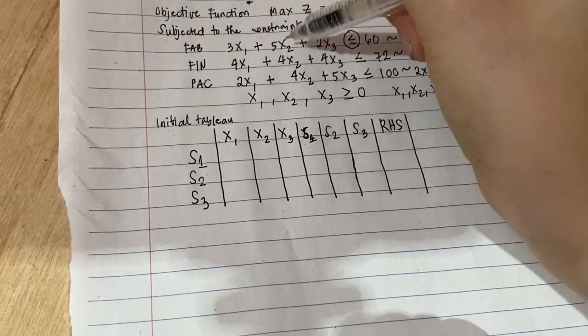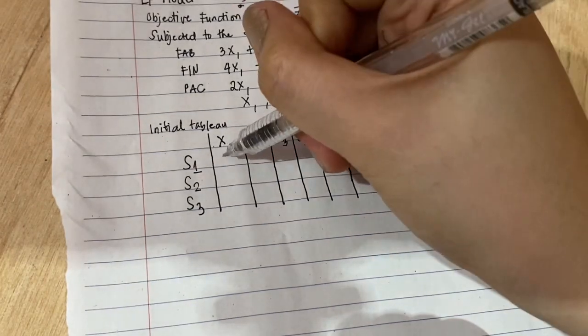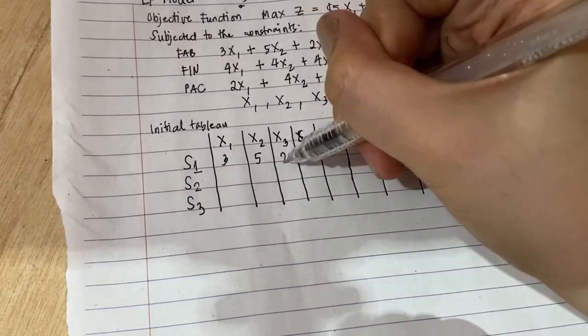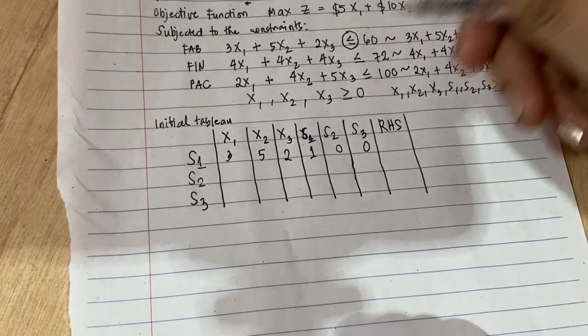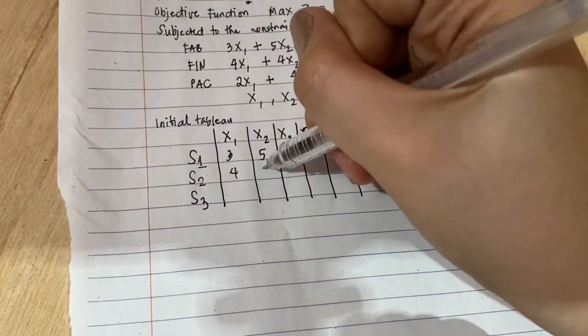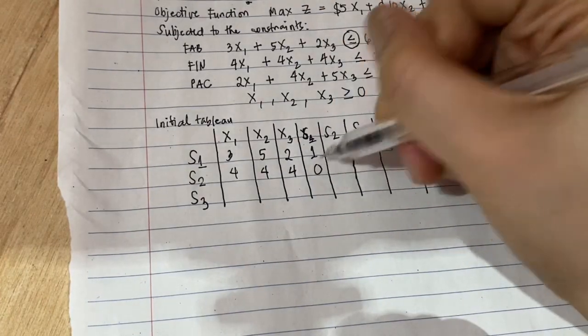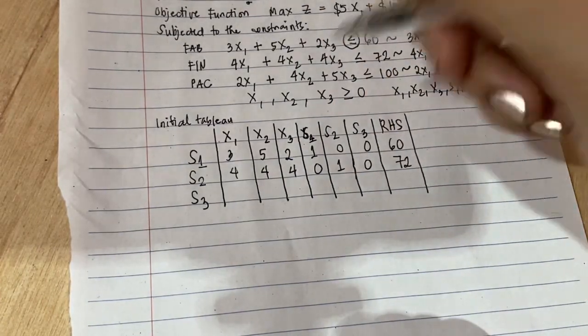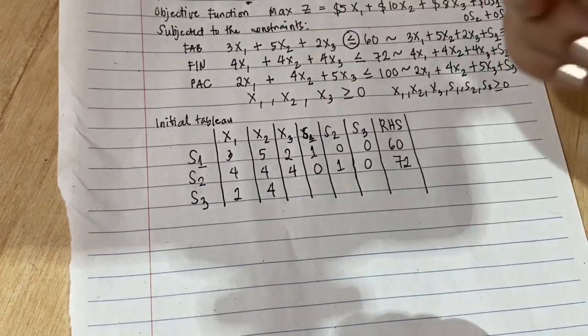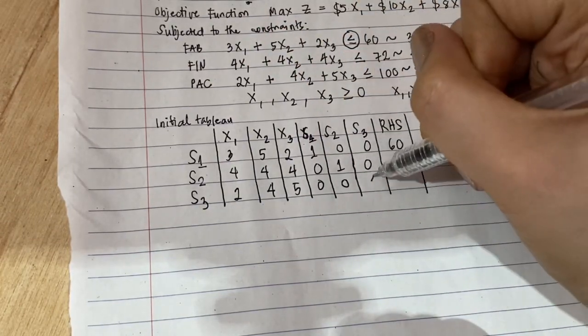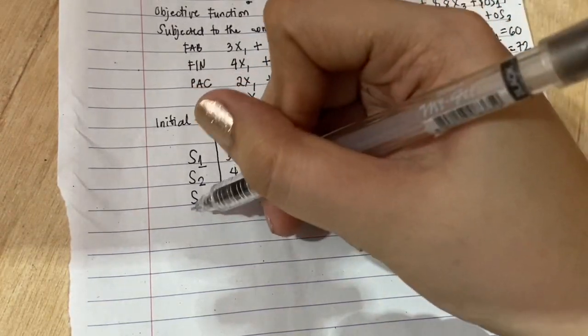So you just write this one. Okay, please follow this one. So that's 3, 5, 2, 1, and then there are no S2 and S3, and then that's 60. 4, 4, 4, and then 1 for S2, 72, and then 2, 4, 5, no S1 and S2, only S3, and then 100. And don't forget your profit.